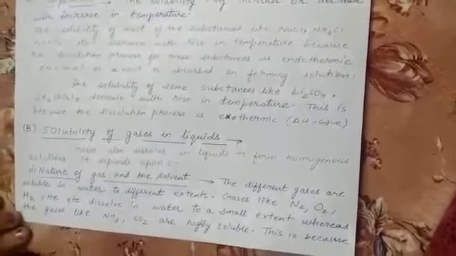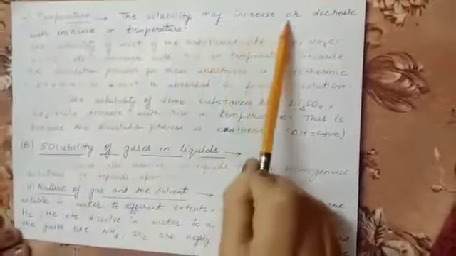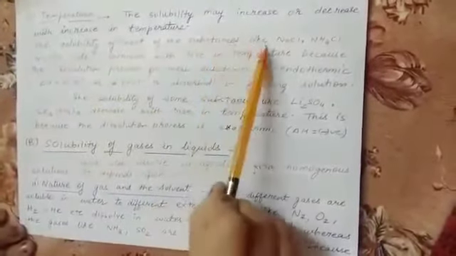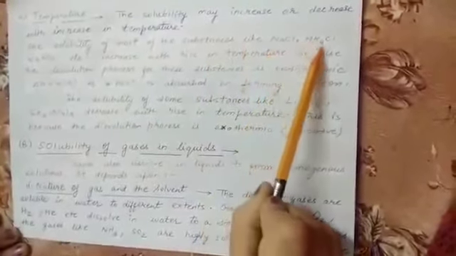The second factor which affects the solubility is the temperature. Generally, we have one thing in our mind that solubility of a substance will increase with rise in temperature, but this is not the fact. The solubility may increase or decrease with rise in temperature. For most of the substances like sodium chloride, NH4Cl (ammonium chloride), sodium nitrate, the solubility increases with rise in temperature. Now listen carefully. What is the reason behind this?